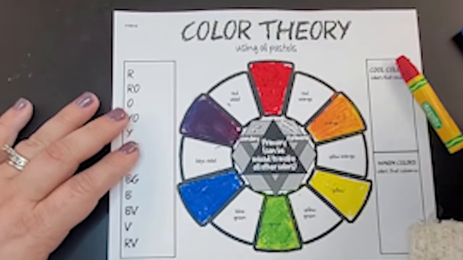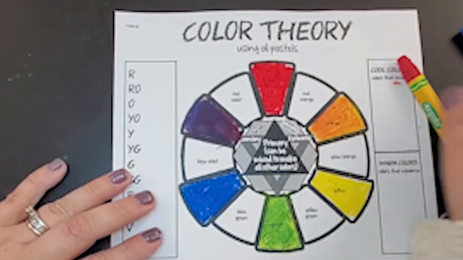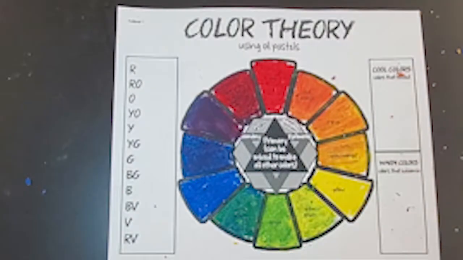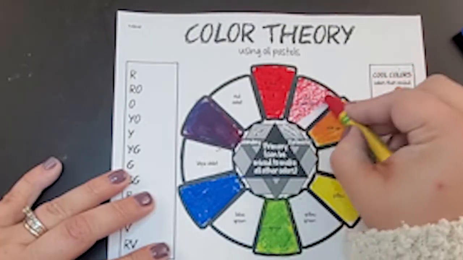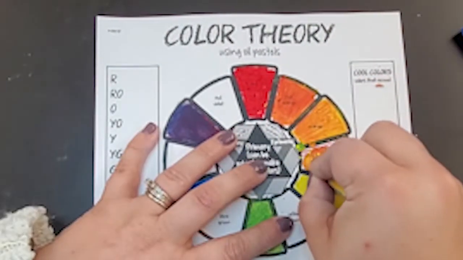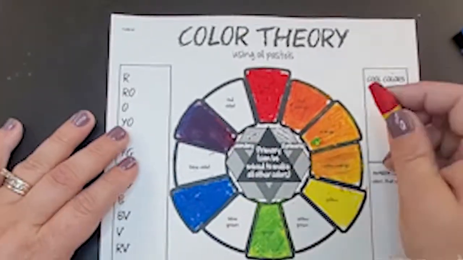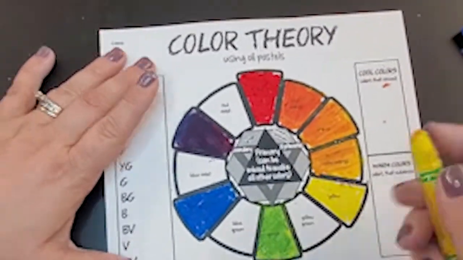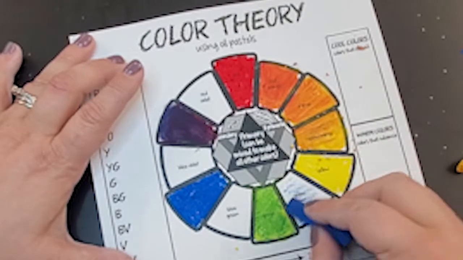Our last color group in the color wheel is tertiary colors. Tertiary means 3, just like primary means 1 and secondary means 2. This indicates to us that we're using one primary color plus a secondary color, 2, to get a 3 color mixture. Those would be red-orange, yellow-orange, yellow-green, blue-green, blue-violet, and red-violet.